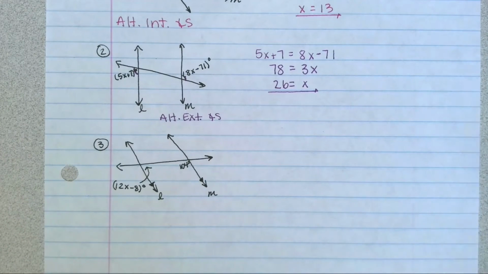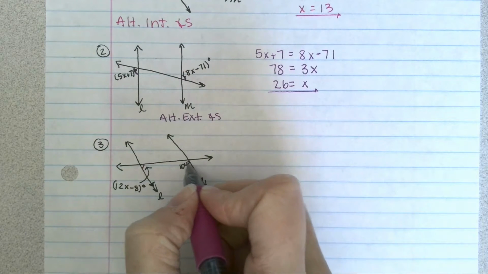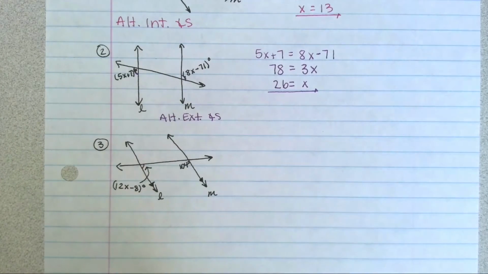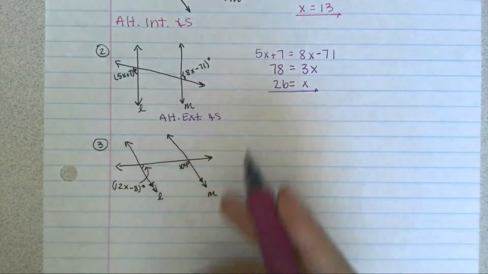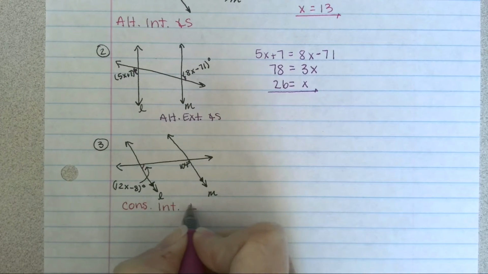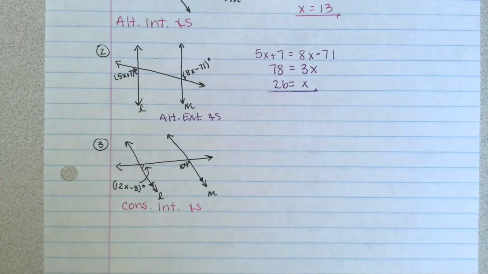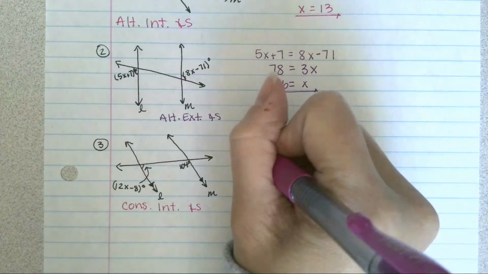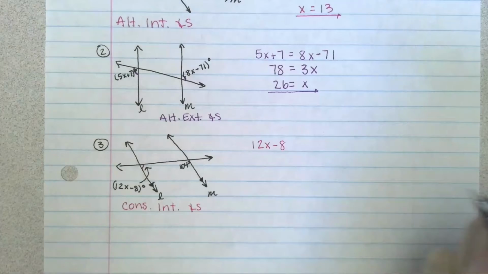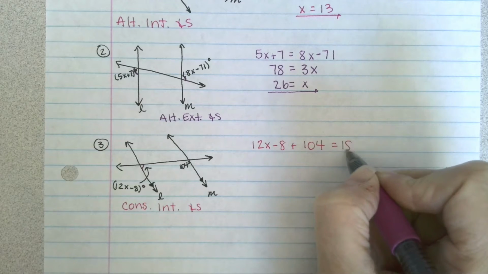For this one, we have the interior angle marked there, and then this is 104 degrees. You can see that they're both underneath the transversal. They're on the same side of the transversal, and they're both on the inside. So that makes these consecutive interior angles. And we know consecutive interior angles are supplementary, meaning that they add up to 180 degrees. So when I set this problem up, I take my first angle, which is 12x minus 8, add my second angle, 104, and set it equal to 180.